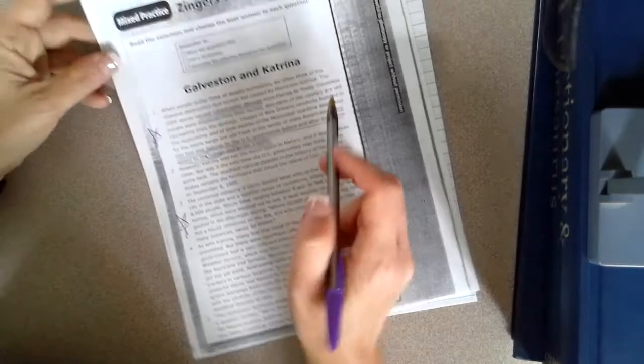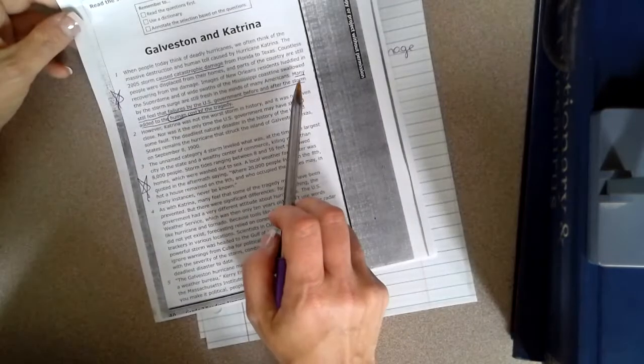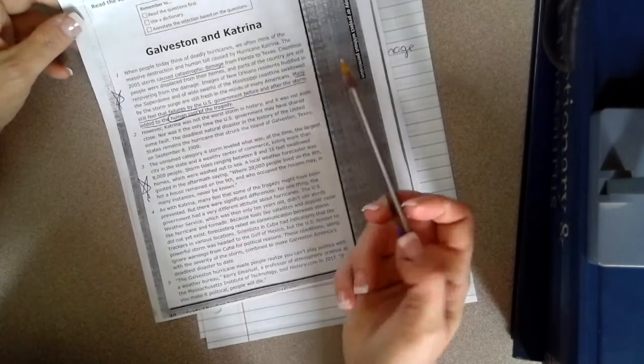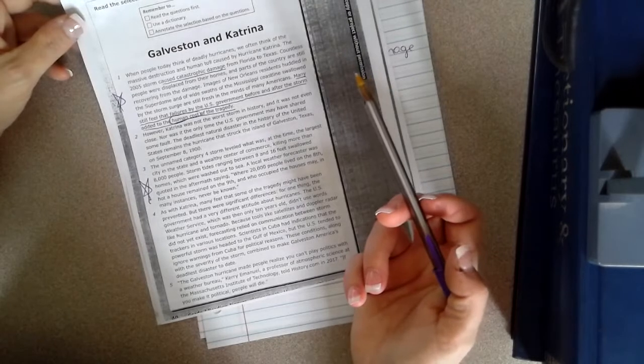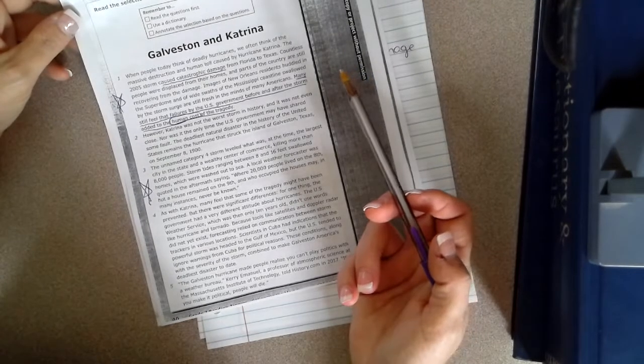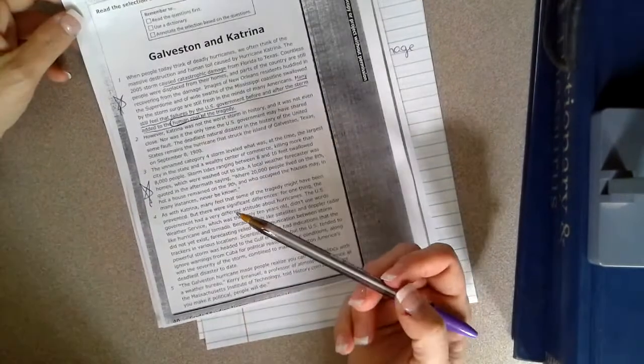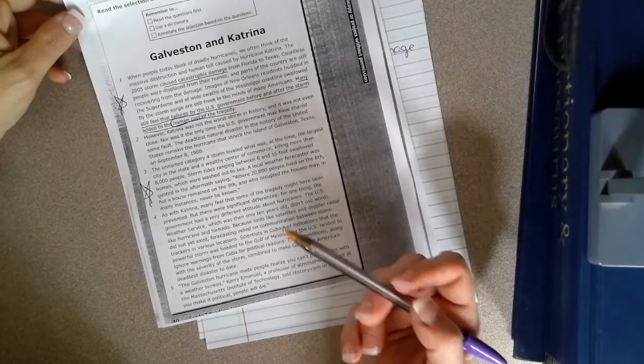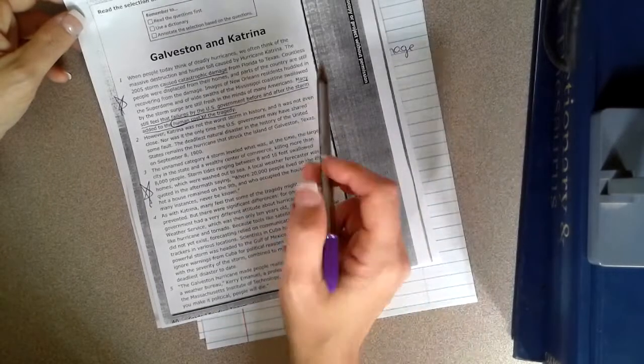So, if we all know that we can't stop a hurricane from happening, we all know that, right? But are there things that cities and government can do to prevent maximum damage? Of course there is. Okay.